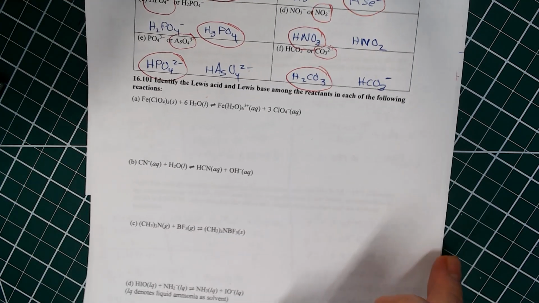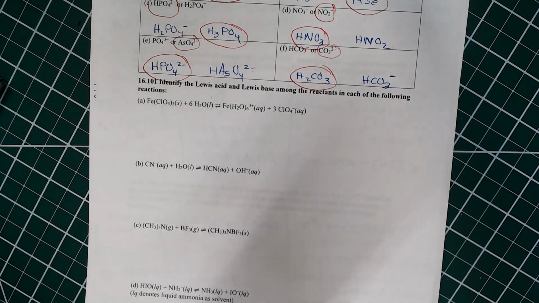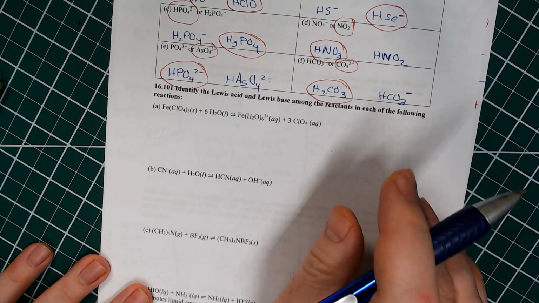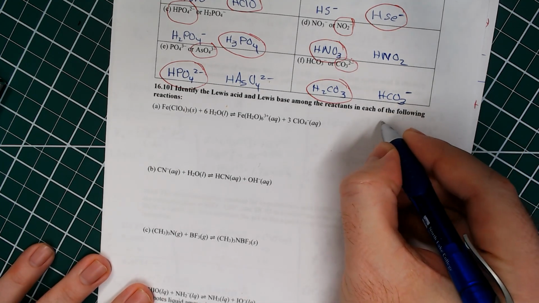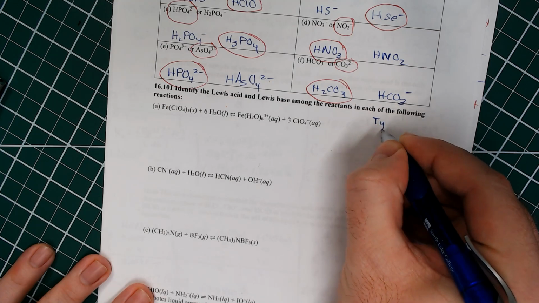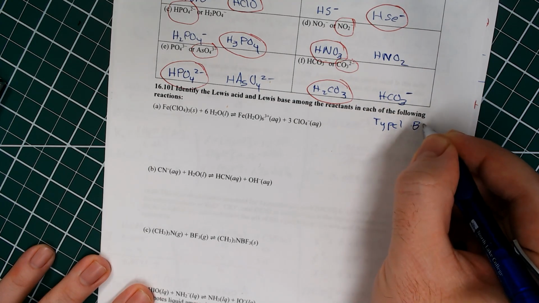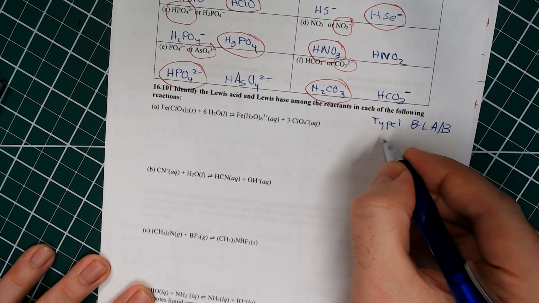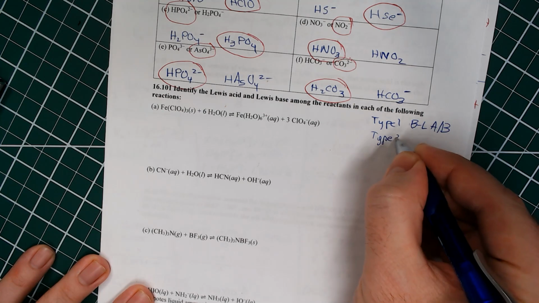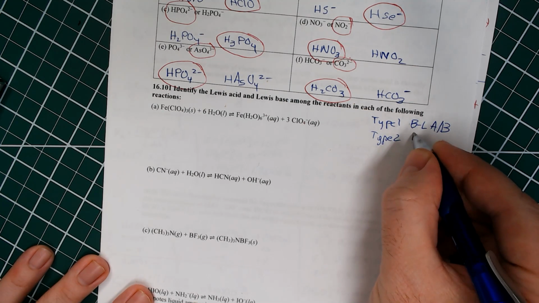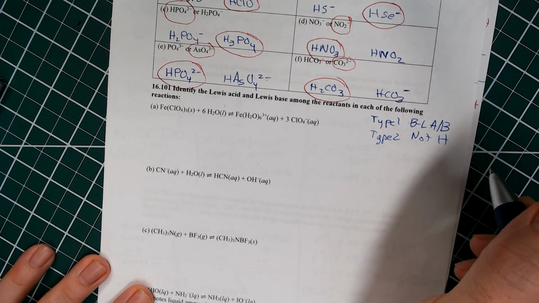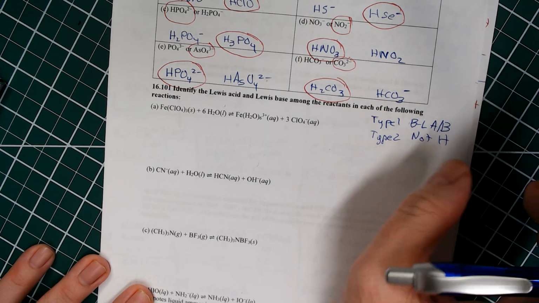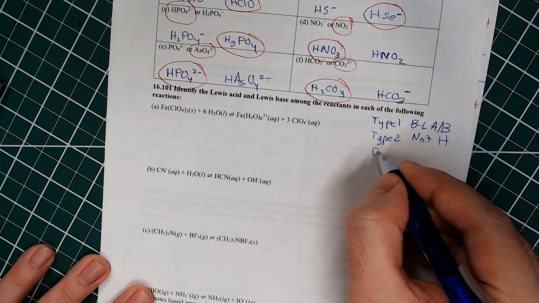So we want to identify the Lewis acid and Lewis base among these reactions. Well, it's helpful if we can identify what type it is. Just as a reminder, type 1 is the Bronsted-Lowry acid-base. Type 2 is where there's not hydrogen involved, and this is typically where a pair of electrons gets donated from one atom to another atom that doesn't have a full octet.